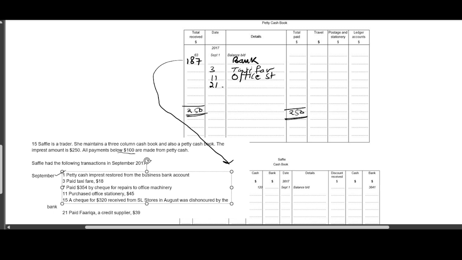Then on the 21st you paid an amount to Farika. Then whatever the amount is, you have to total it, and then categorize it. Taxi will come in the travel ledger. Office stationery will be office and furniture. Farika is on ledger 39.